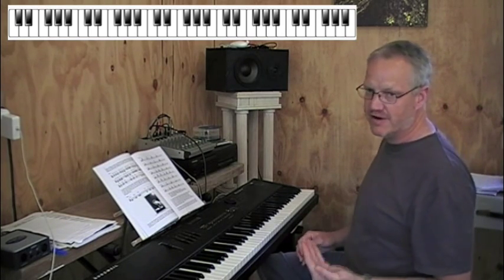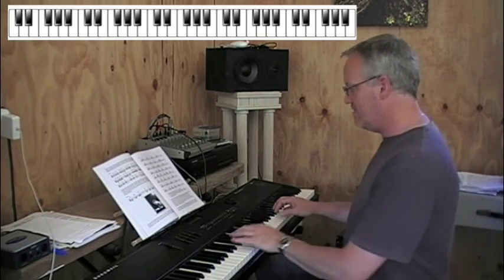Here's an example of a blues, just using a bit of both. A bit of quartals, a bit of pentatonics, a bit of your standard voicings. Blues in F.